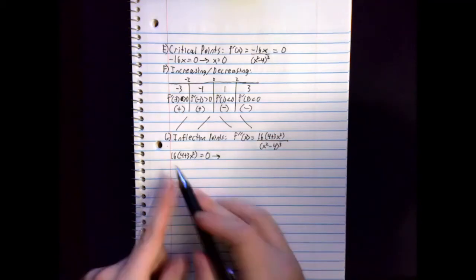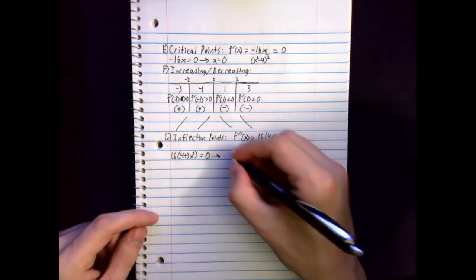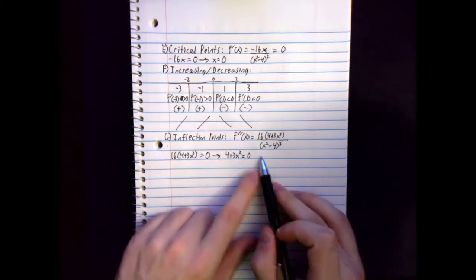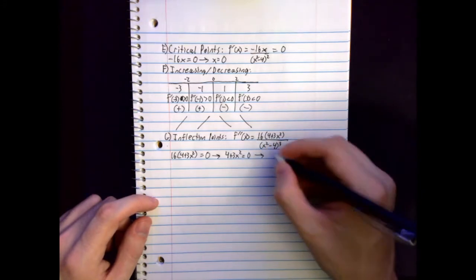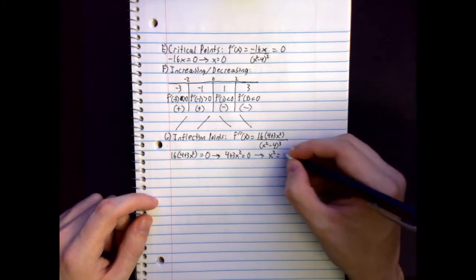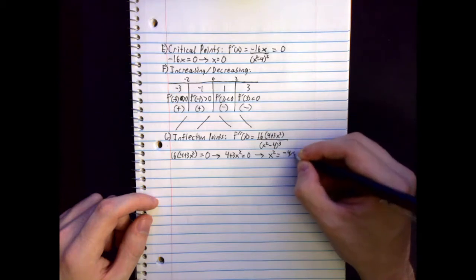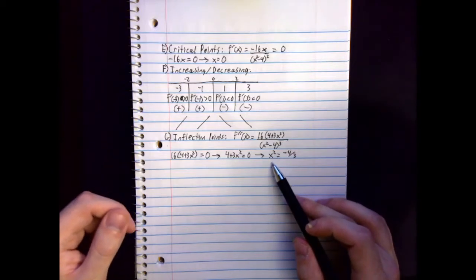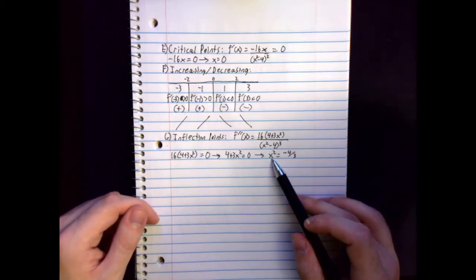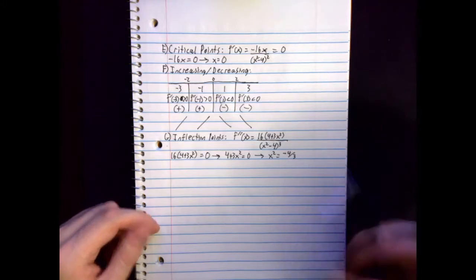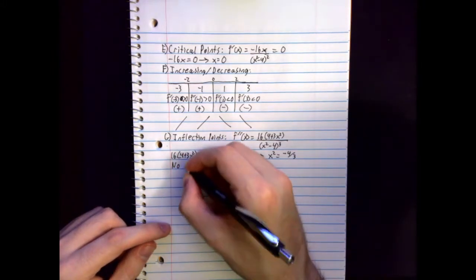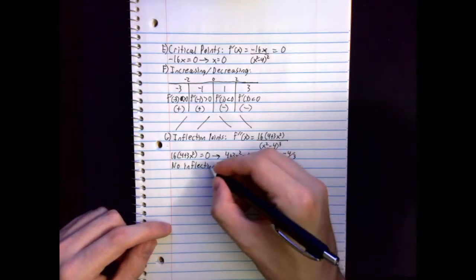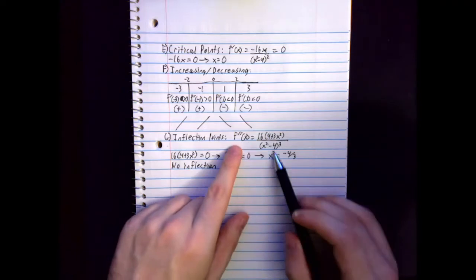Well, let's rearrange this. If I divide by 16, I get 4 plus 3x squared equals 0. And then I subtract 4 and divide by 3, and I have x squared is equal to negative 4/3. So I subtracted 4 and then I divided by 3. But x is a real number, and the square of a real number is never negative. So there are no inflection points. And likewise, there are no other points where this happens.